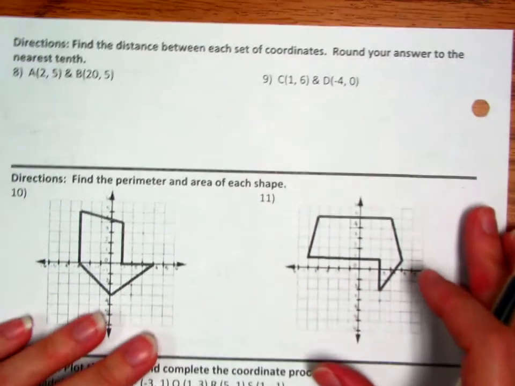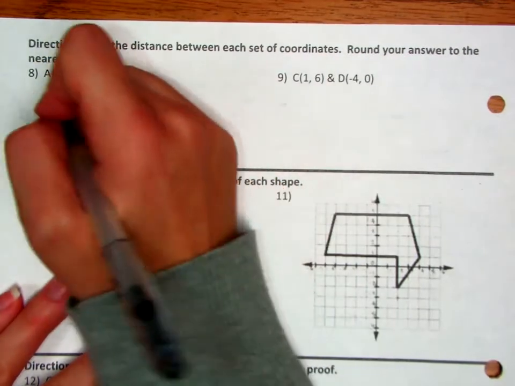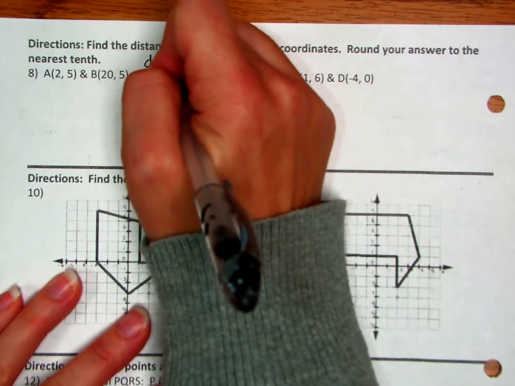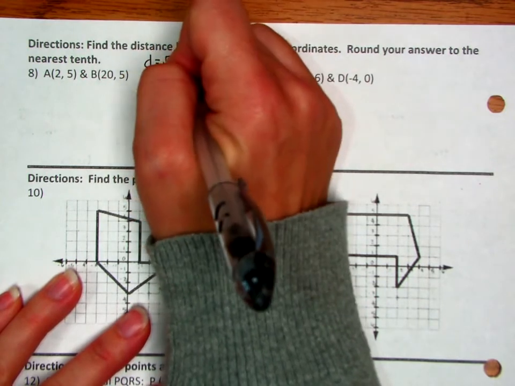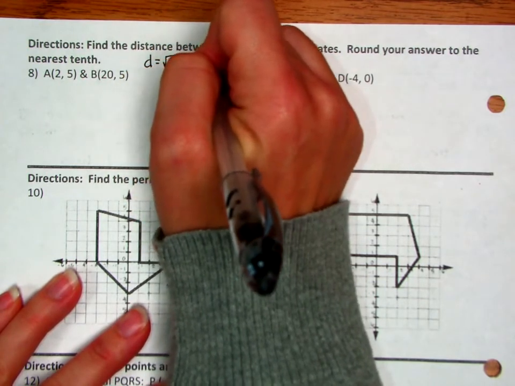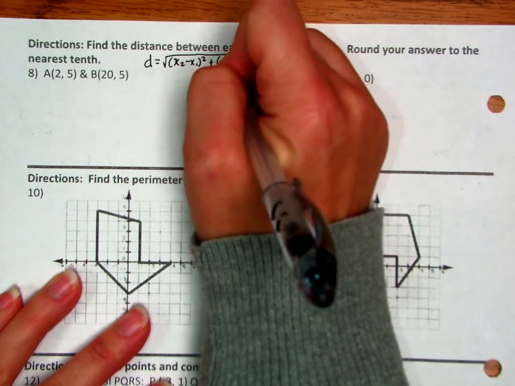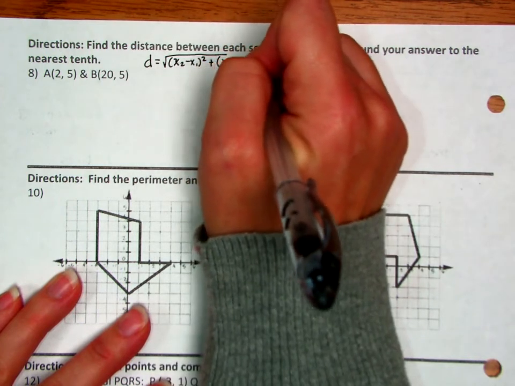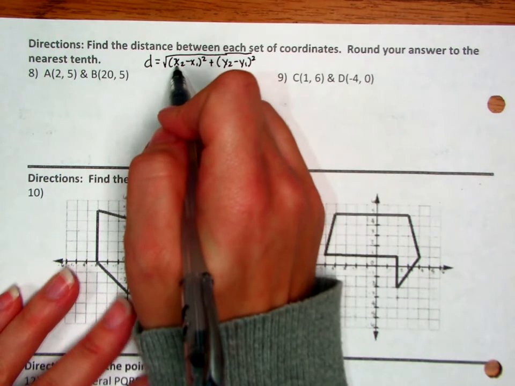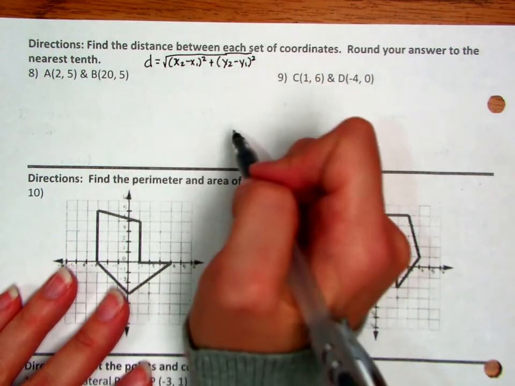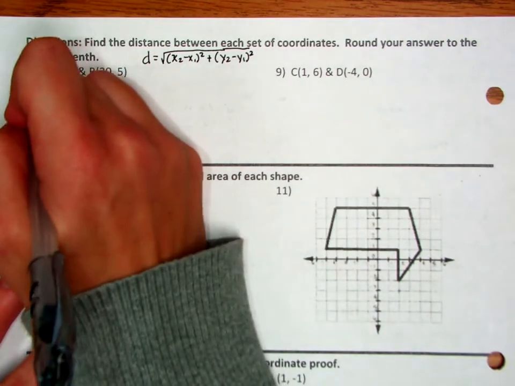This is numbers 8 and 9 on your study guide. We're going to be using the distance formula, so you can use the square root of (x2 minus x1) squared added to (y2 minus y1) squared. Again, this is almost like saying your rise and your run squared. So we're going to plug this in to find the distance.